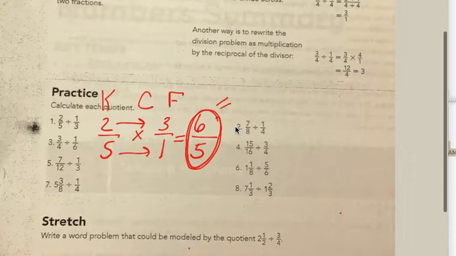You'll just come over to me and say, I watched the video, so I'm going to get extra credit, okay? This is going to be our little secret. Don't tell anybody else, okay? So 5 can go into 6 one time, one whole, and you'd have 1 left over out of 5. So this would be the simplified answer.